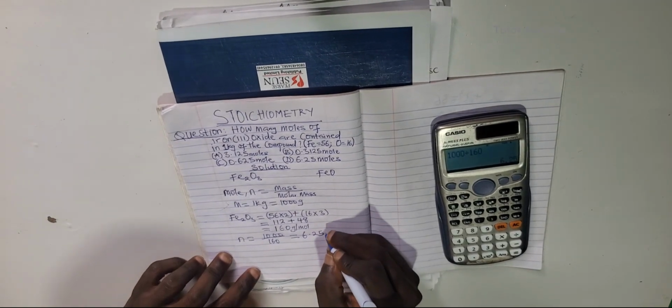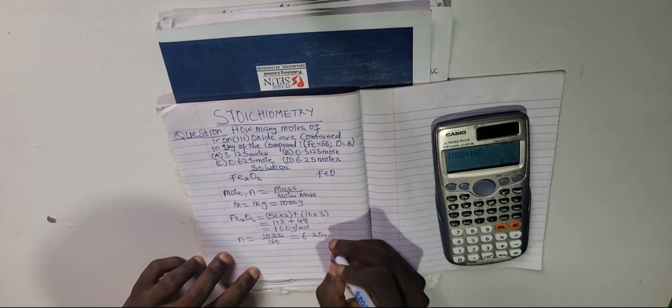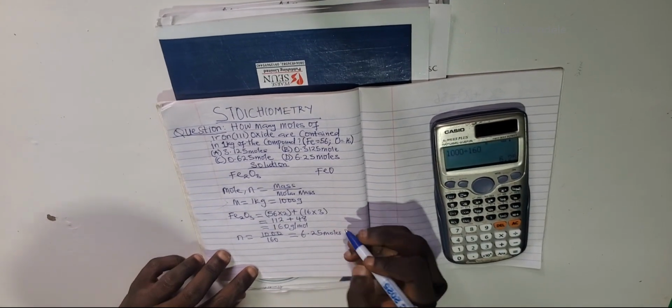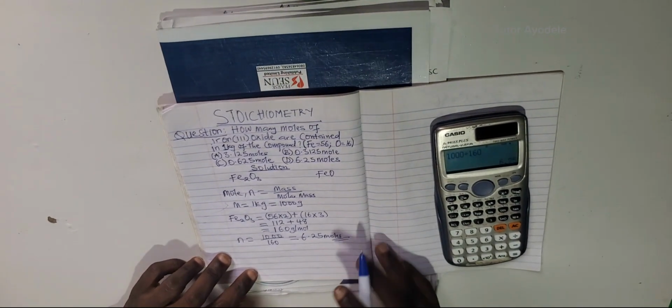6.25. What's the unit of mole? Moles. It's more than one, so we call it moles. Okay? So this is our final answer.